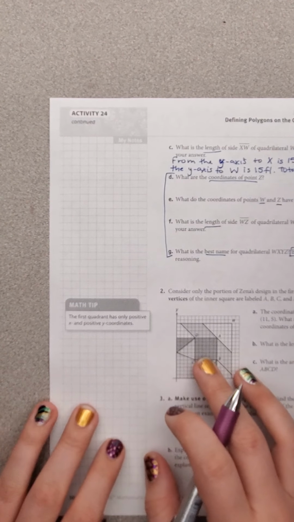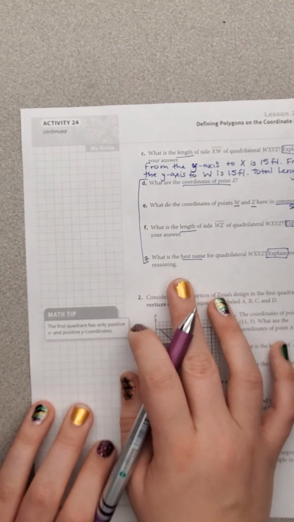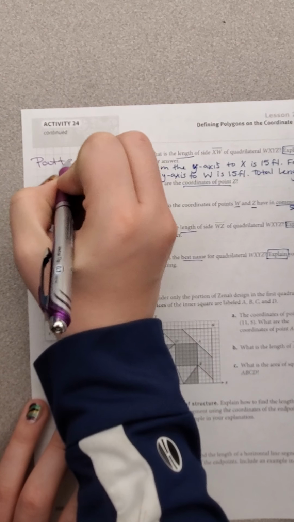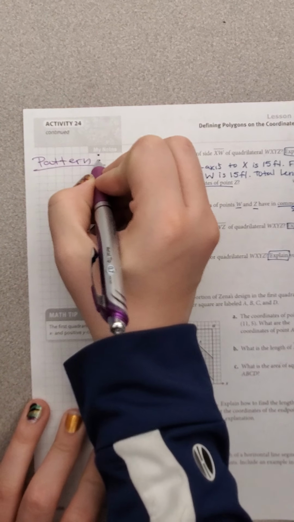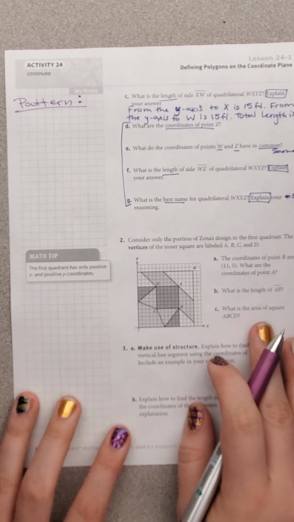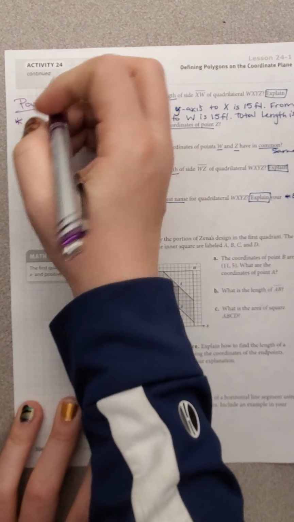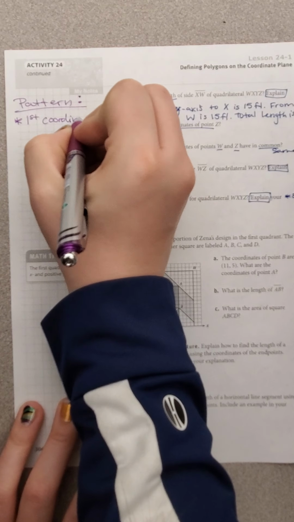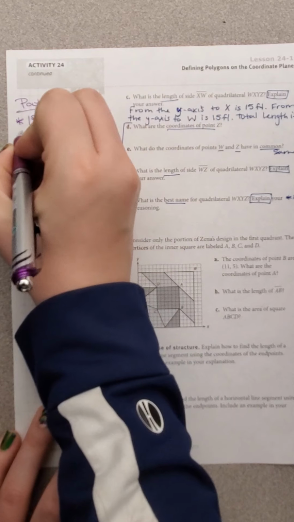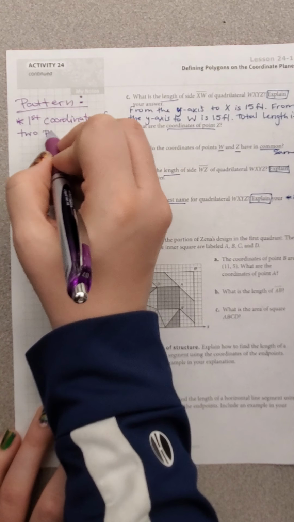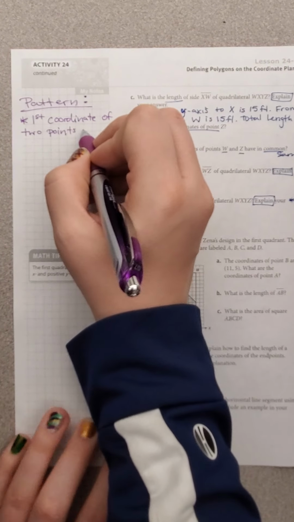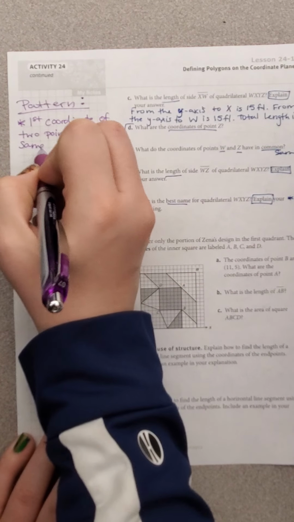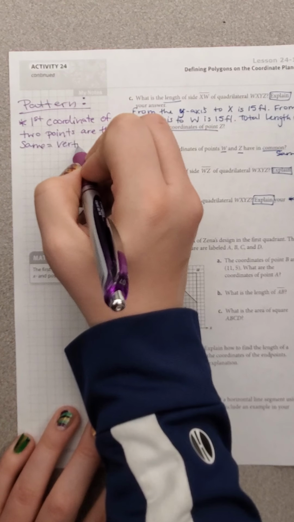So there was a pattern going on here, and I'm hoping that you noticed the pattern. So I'm going to write the pattern right here just so we know what we're talking about. So you should have noticed that when the first coordinate of 2 points are the same, that means that we're going to have a vertical.